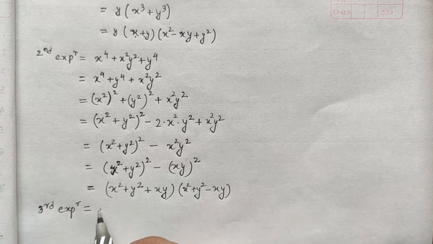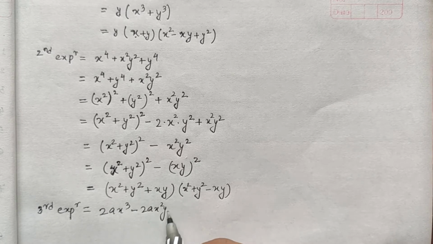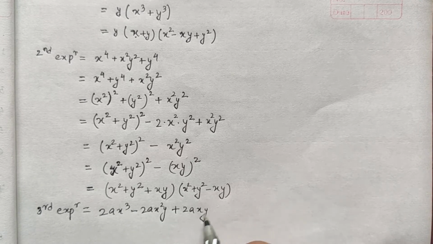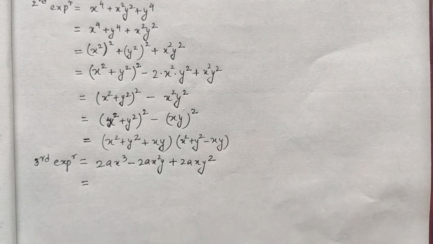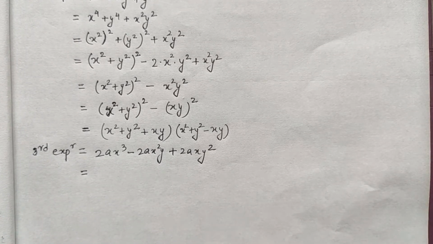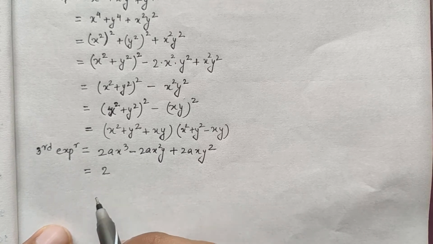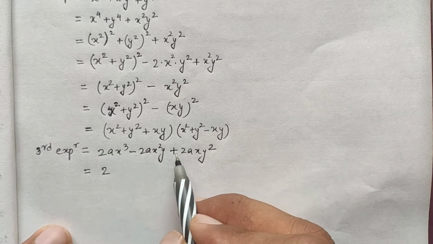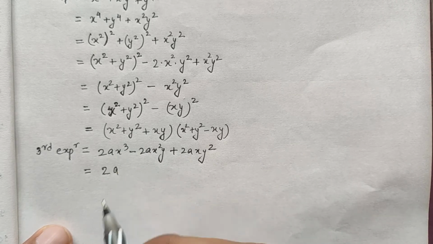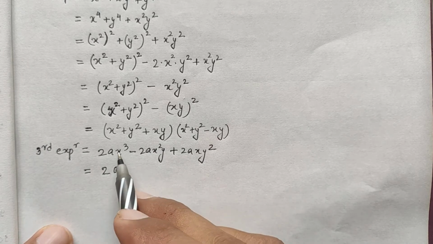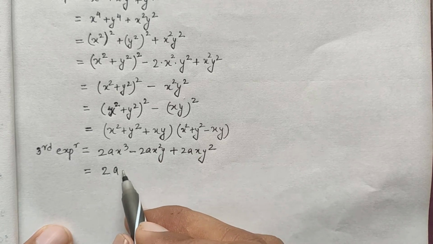It has another expression in the form of 2ax cube minus 2ax square y plus 2axy square. So now, I already told you, if you are not seeing how to solve it, just try to take the common. If there is anything common, first, 2 is common there. Then a, all the terms have a: first term, second term, third term. I will write a is common also. And x is common also because all of them have x. x square, x cube, so you have to take the common, the smallest one is x.